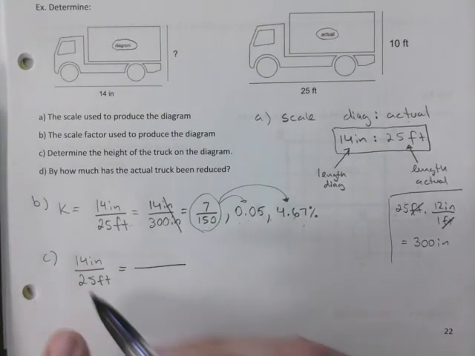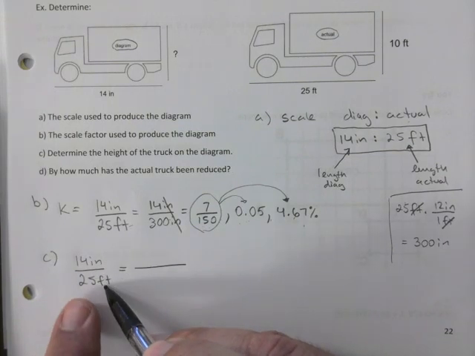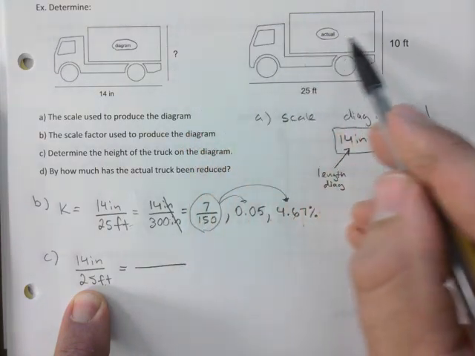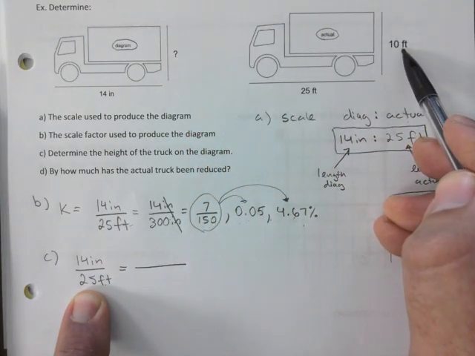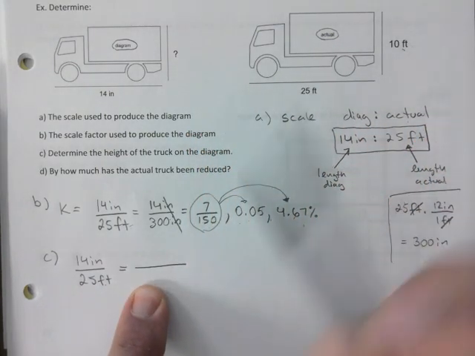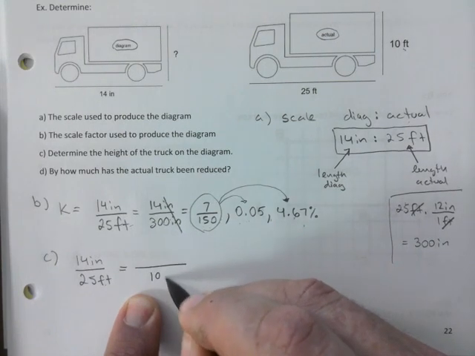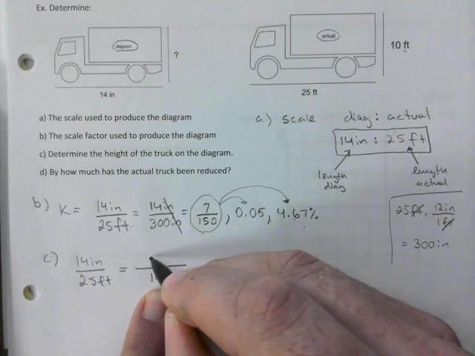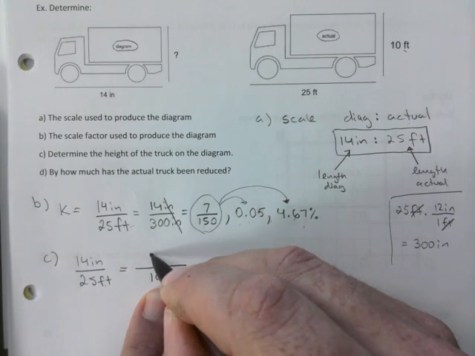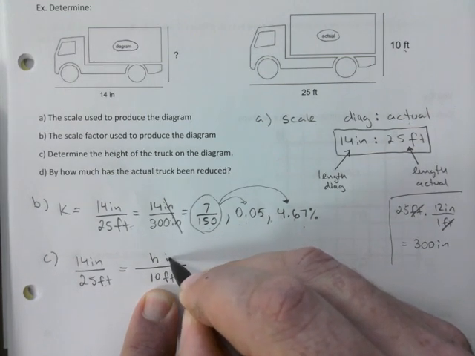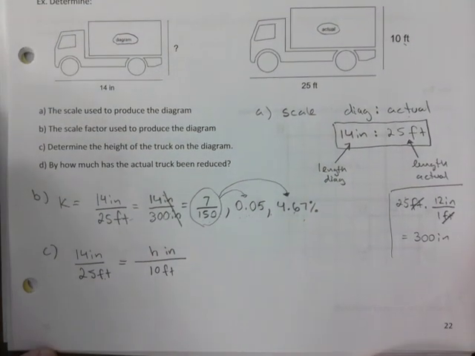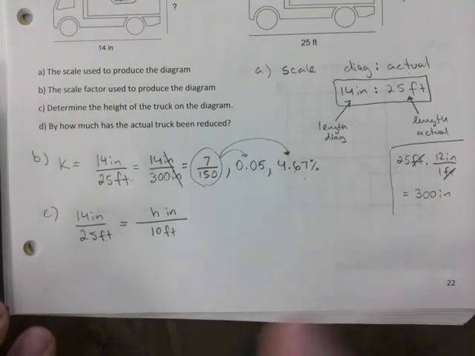This is diagram and this is actual. So I know the height of the actual, which is right here. So that 10 feet, I'm going to match feet with feet. In this case, you just got to match the units. And you're going to say this is the height in inches is going to be calculated by just performing a cross multiplication and division, right?